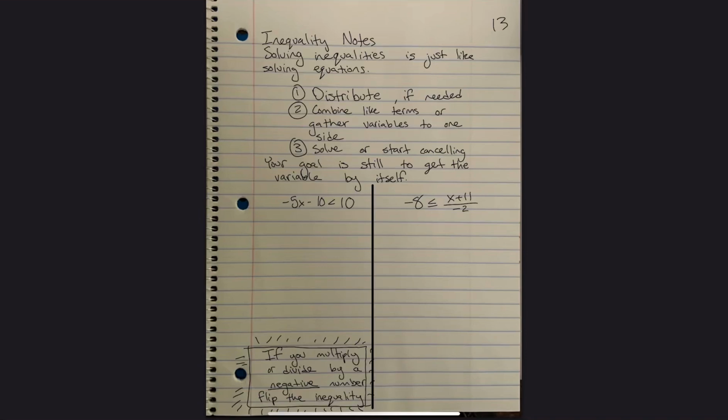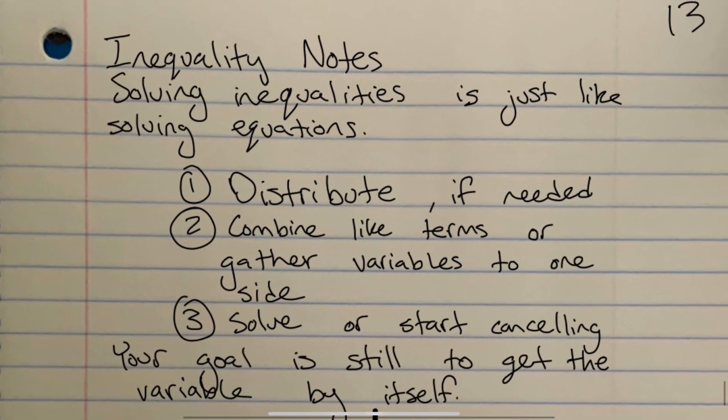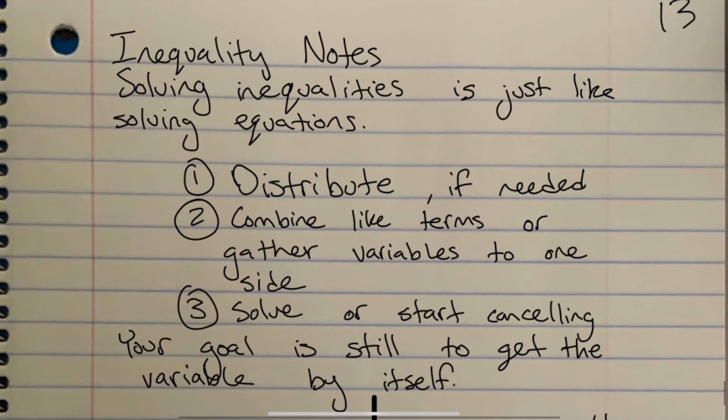All right. Hello, everyone. So today we're going to talk about the notes that we took on Friday, August 27th. And these were all about how to solve inequalities. Just know at any time if I'm going too fast or if you need to pause to write everything down, do that because it's a video. We did these on page 13 in our interactive notebook.